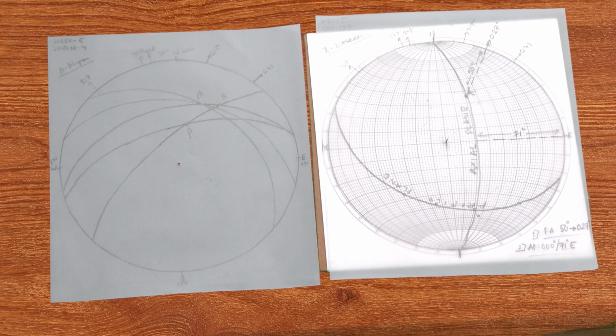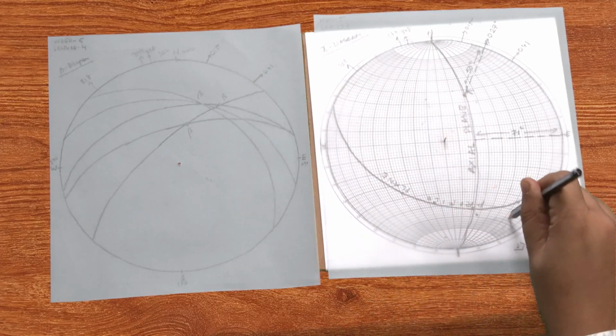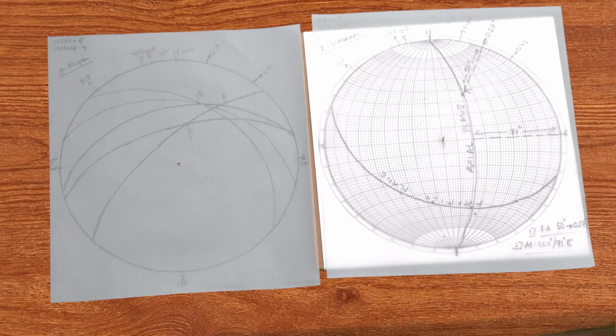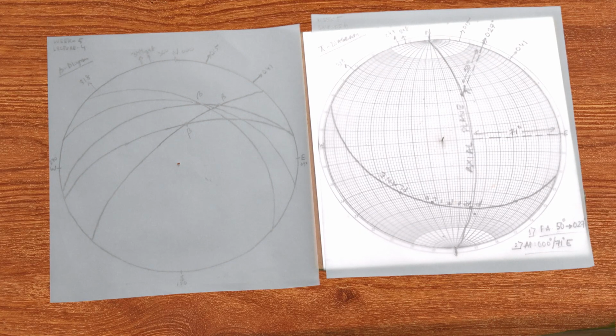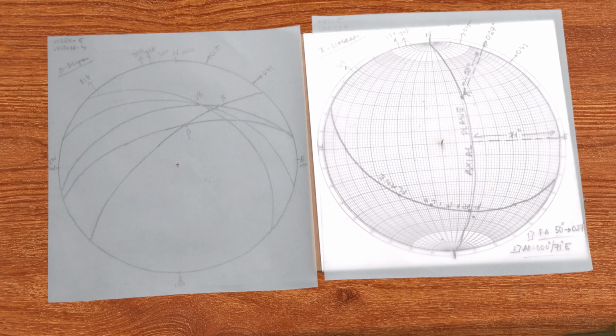If it would have been a non-cylindrical fold, in that case your poles could have lied here, here, here, like this, and in that case it would be extremely difficult to ascertain which one is your profile plane and what is the orientation of the profile plane, because unless you know the profile plane in a pi diagram, you will not be able to identify the fold axis from there.